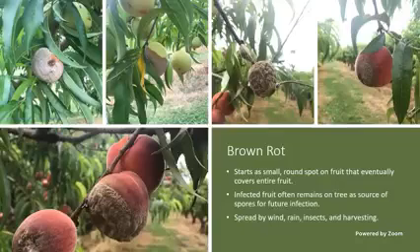If nobody's ever seen this in person, you can walk up and pretty much blow on one of these peaches, and it's just a powder, just a fuzz. So it easily spreads from fruit to fruit.